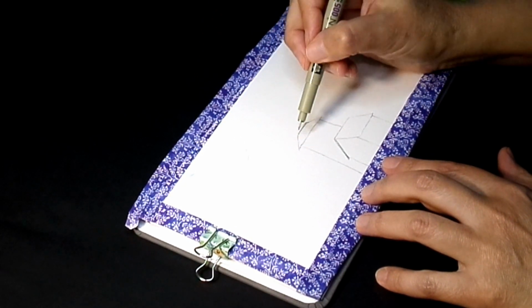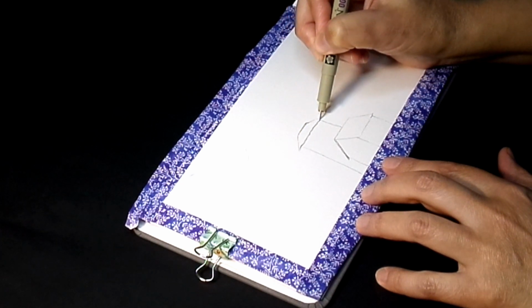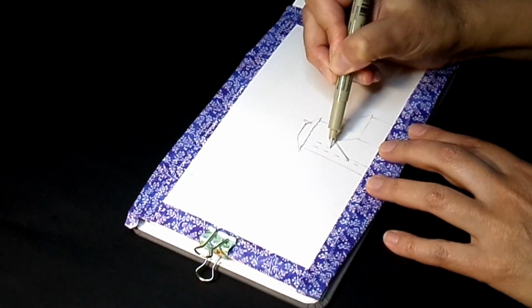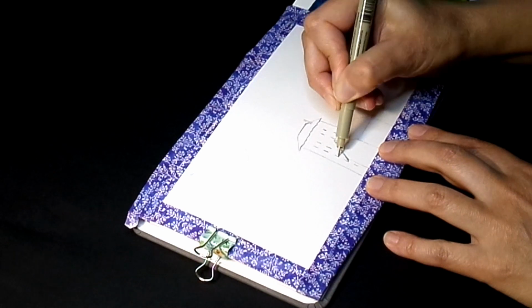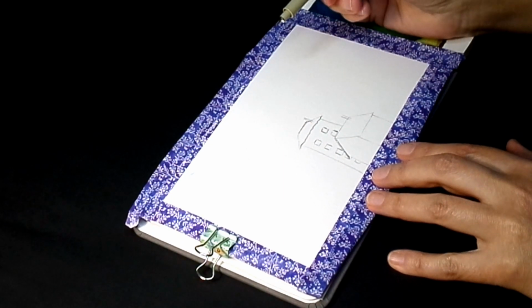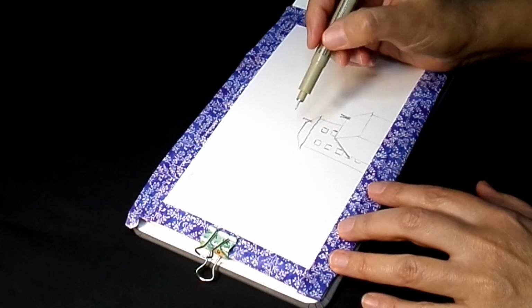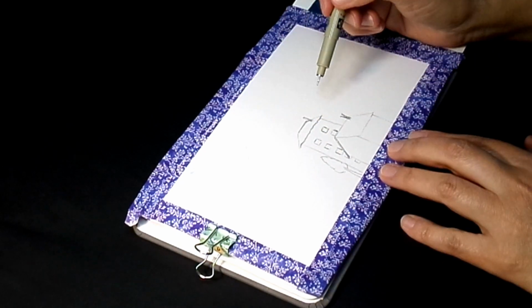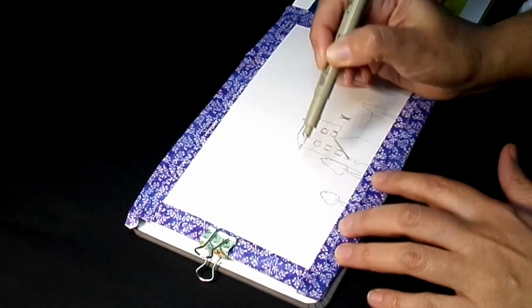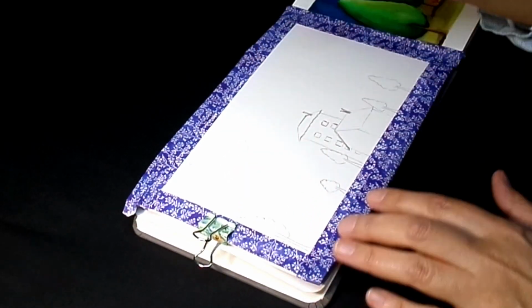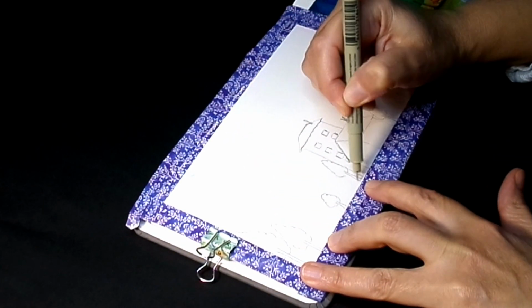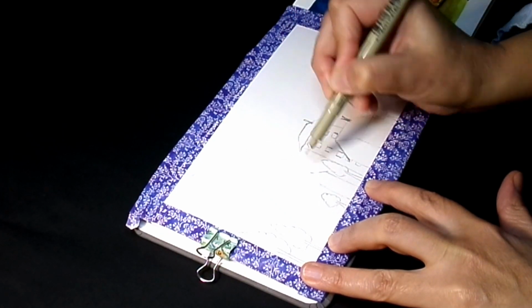I'm not preoccupied again to make this drawing realistic. It's a combination of whimsical and, I don't know, playful sort of art. And so I'm not worried about making anything very straight. The lines are not very straight. The windows of the buildings and houses are not going to be very straight. This is a part of the process that I have a lot of fun with.